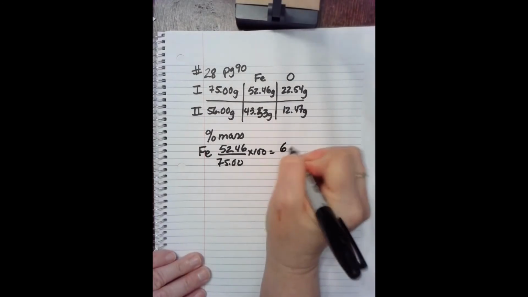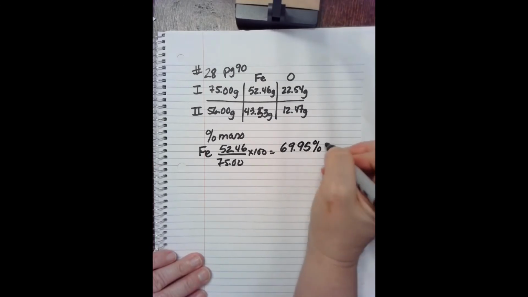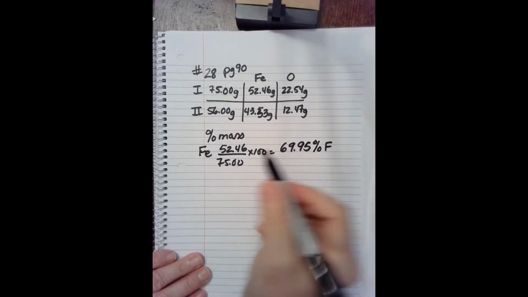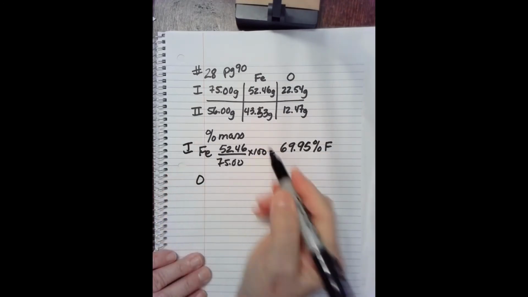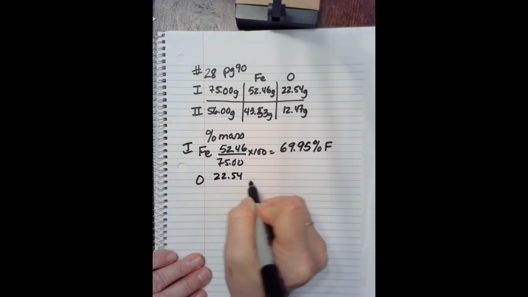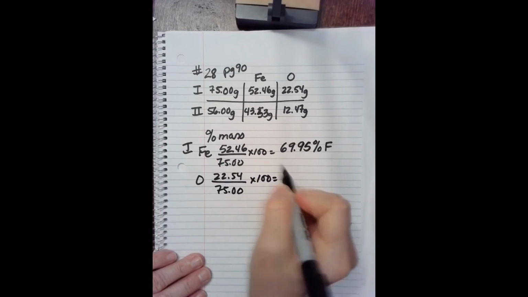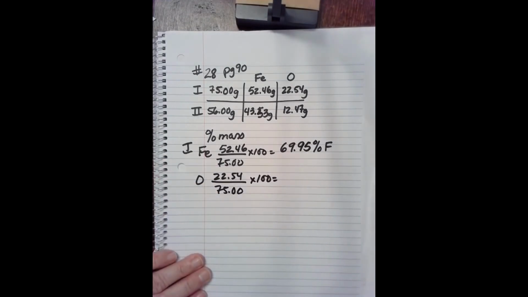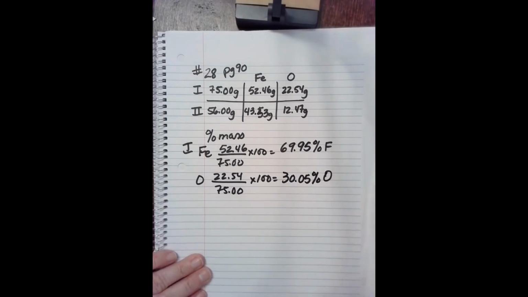So that is 69.95% iron. Now let's do the percent of oxygen, for compound 1. We could subtract, because we know it's just that, but just for kicks and giggles, 22.54 divided by the sample size of 75 times 100 equals 30.05% oxygen. That's the percent.